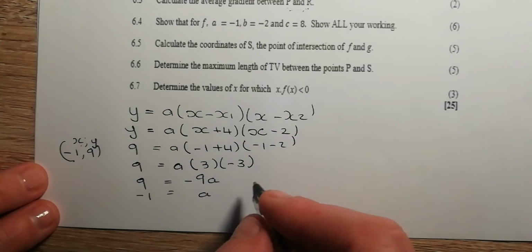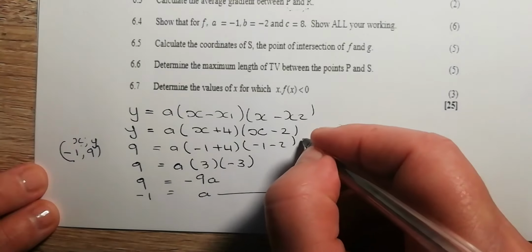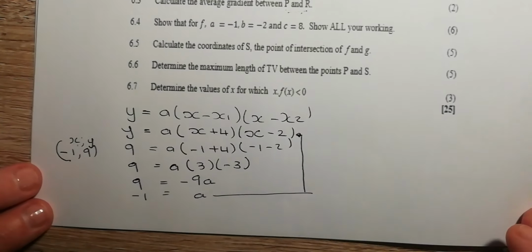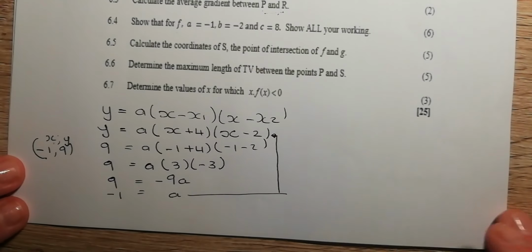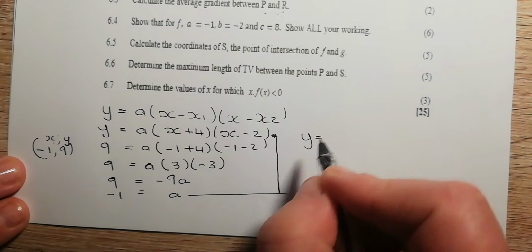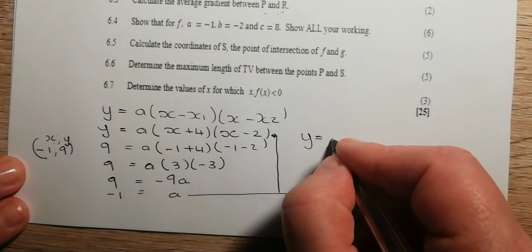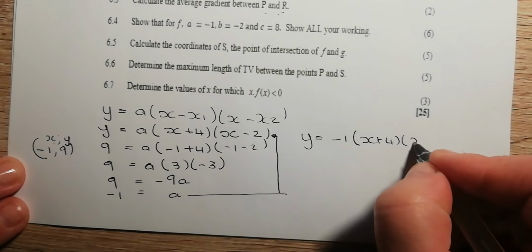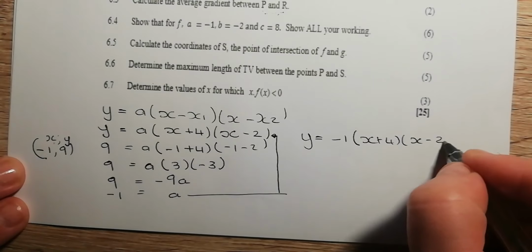So now we are going to take that value and sub it into my equation. So I'm going to have y is equal to, a is now negative 1, times x plus 4, and x minus 2.